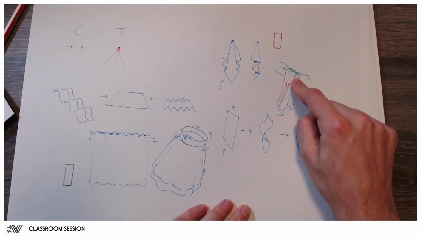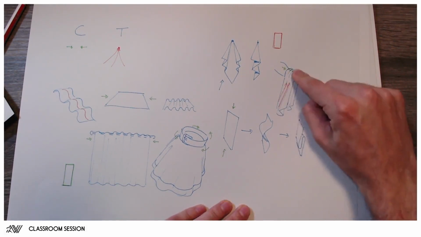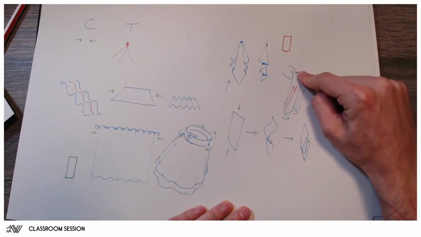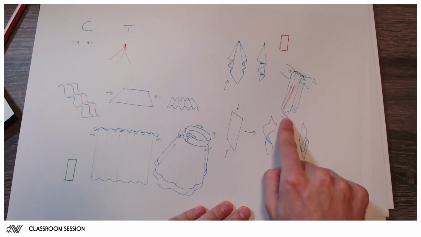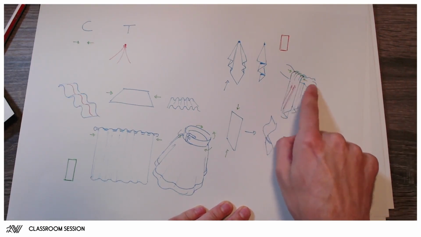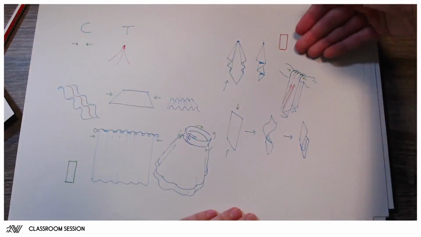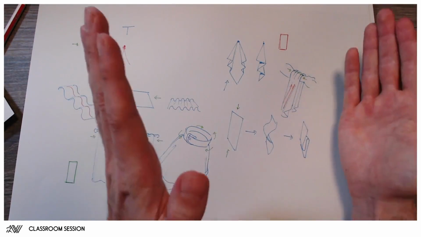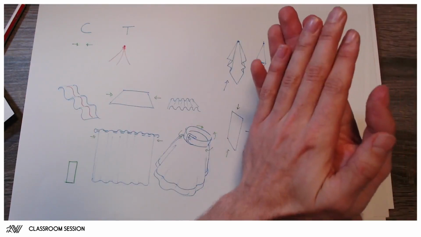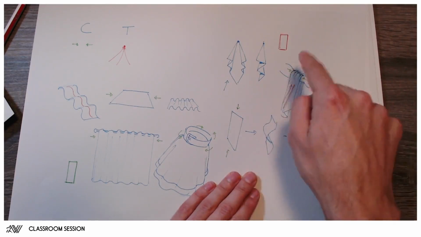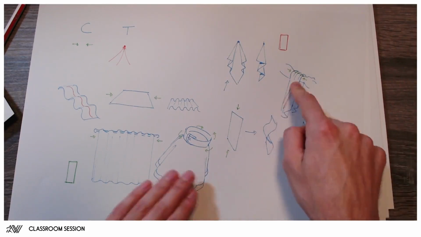In this case, when the cloth droops down, the tension force overpowers the compression force, right? There is compression going on here, but because of the force of gravity, those folds are being compressed together and going towards one tension point. And so that's the tension taking over.